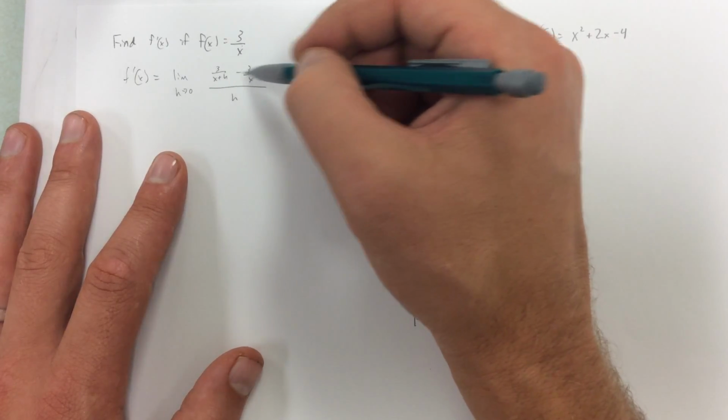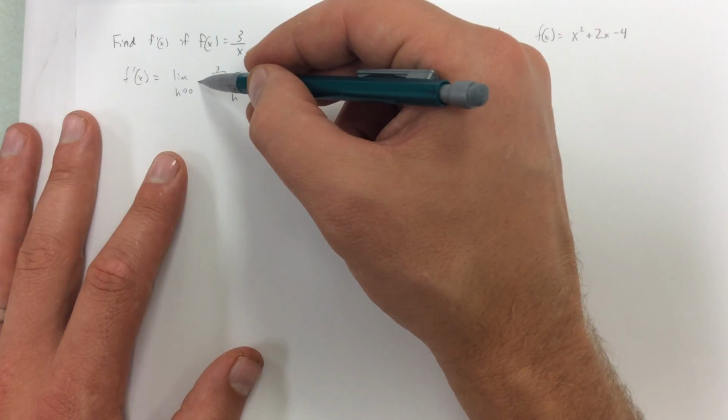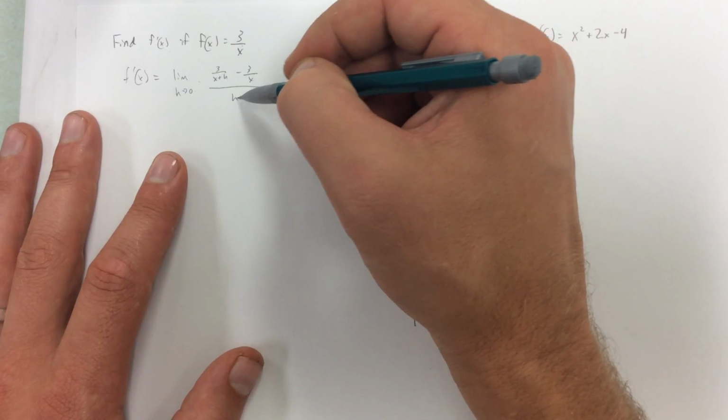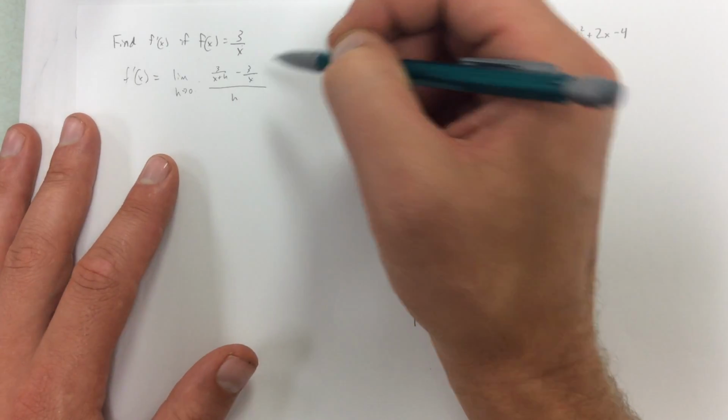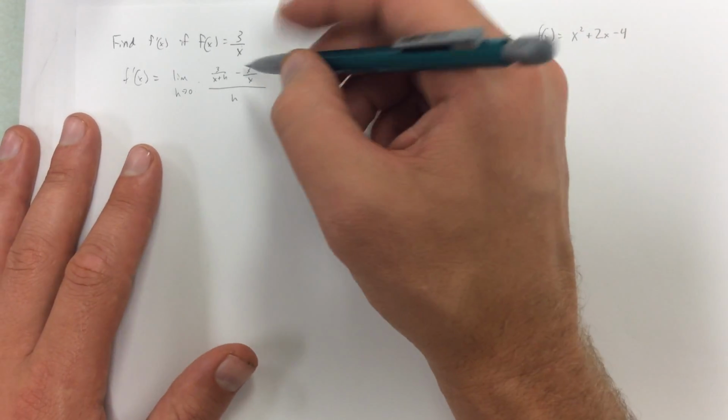This is getting us our change in y values when h is really small. This is going to be the change in y values. Change in y over change in x.